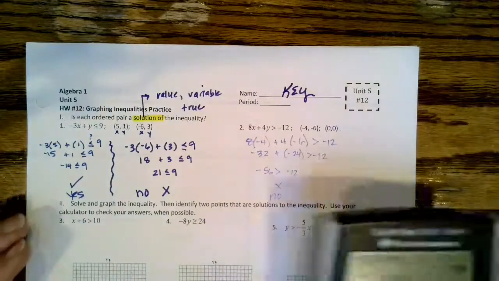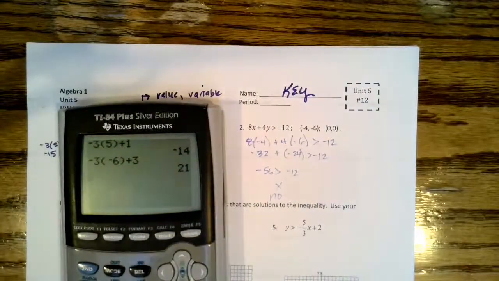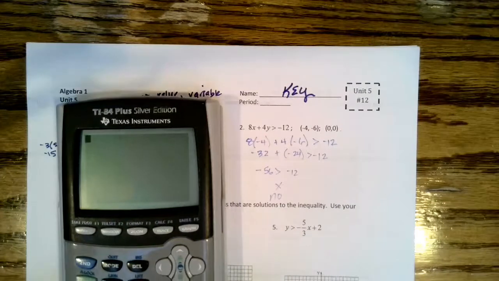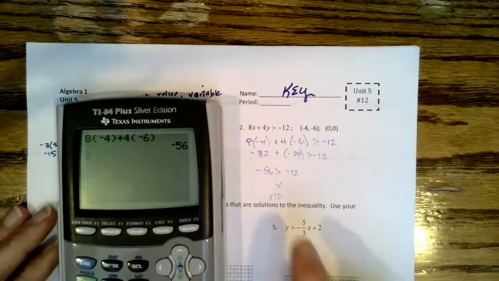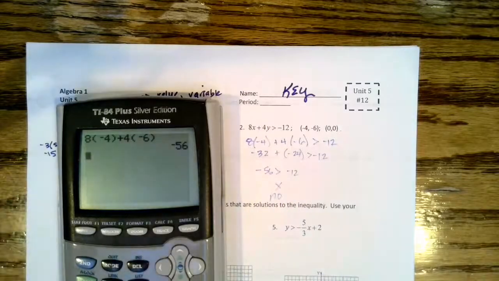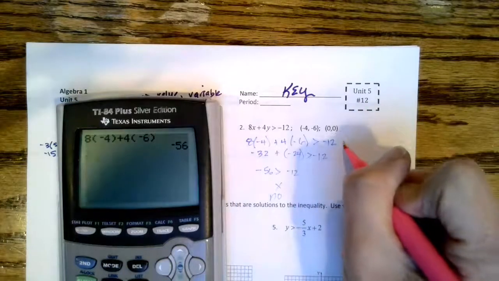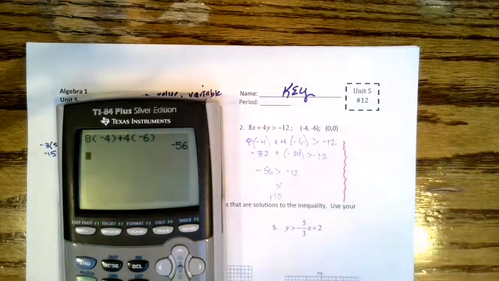Again, use your calculator if you feel like you need it. So 8 times -4 plus 4 times -6 is -56, smaller. That's to the left. That's more negatives. Think about debt. If you had a debt of $56, is that better or worse than a debt of $12?